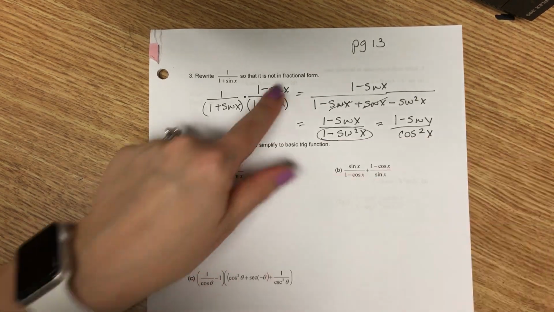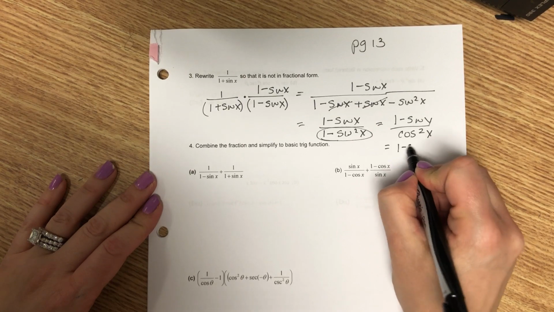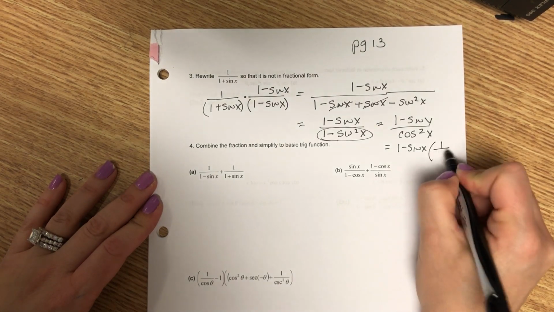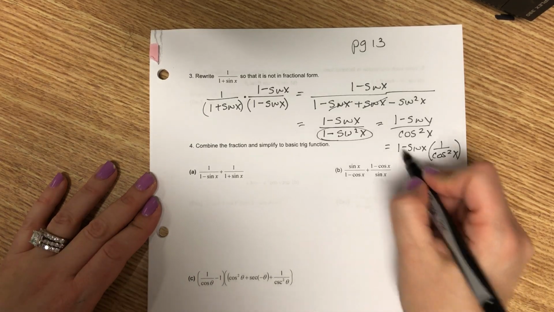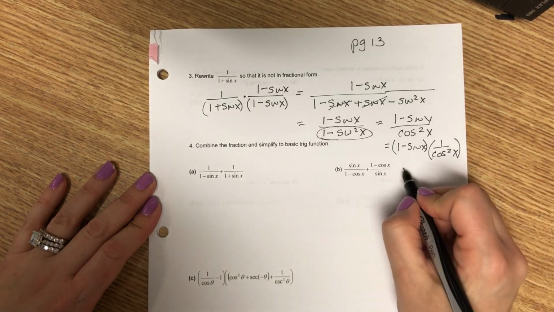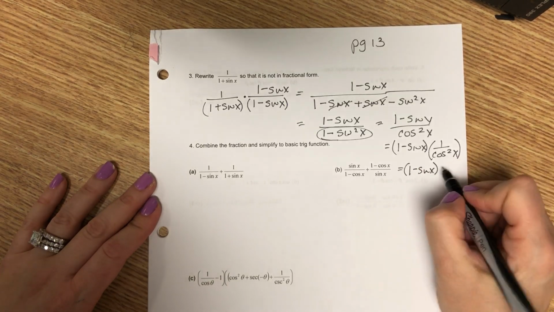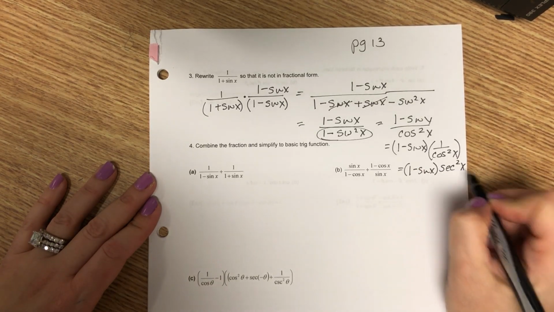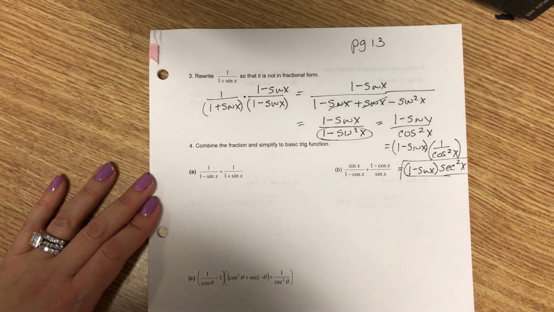But that's still a fraction, and I want no fractions. So I'm going to think of this as 1 minus sine of x times 1 over cosine squared. So what is the reciprocal of cosine? That is secant. So now here is my final answer with no fractions.